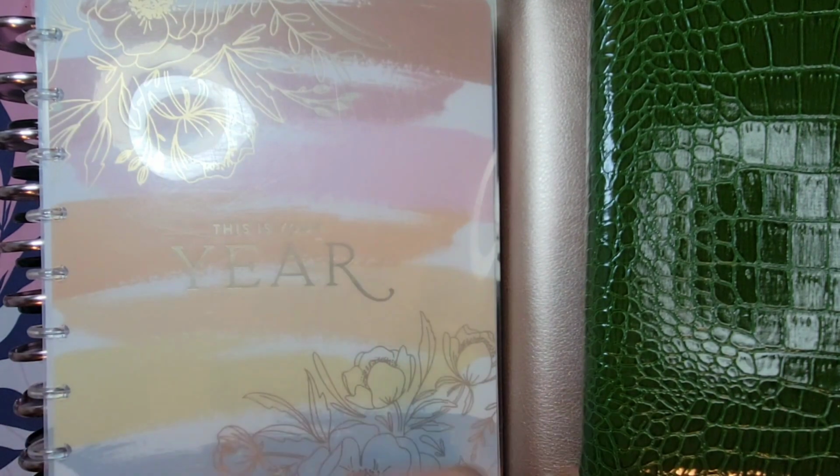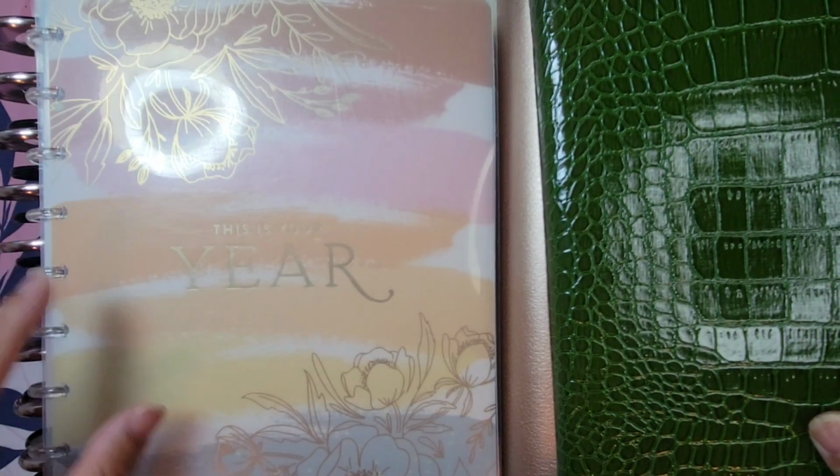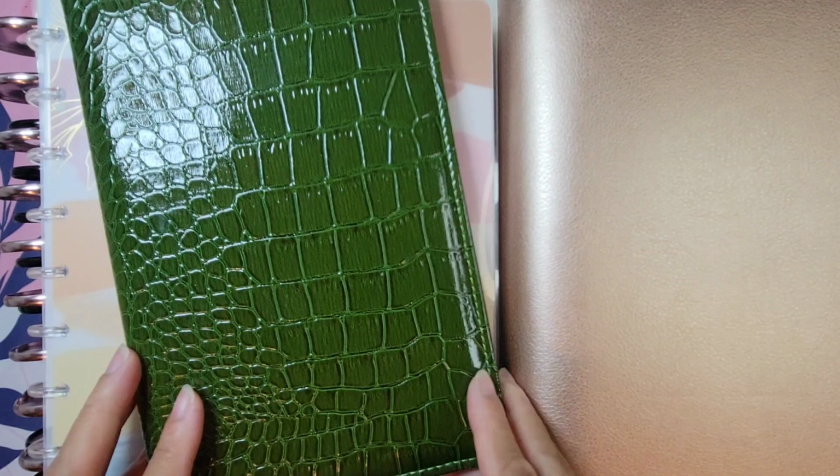Again, I'm not putting anything together today. It's just really talking about my lineup and just what I'm going to be doing for the month of September. So we'll see how that goes.